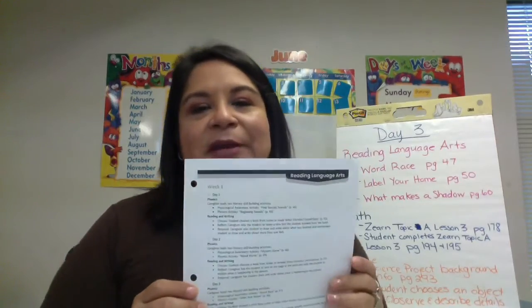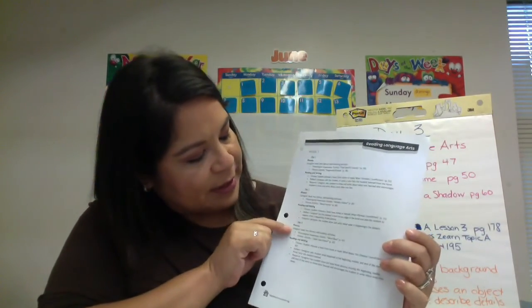Okay, so I went ahead and took out my page already. I have it right here. So we're going to go to day 3. We're going to start with phonics, okay, with our reading language arts. With your student, we want to start focusing on those sounds. So the first game that you have here, remember these are your amplified phonics and your phonological awareness, is word race.